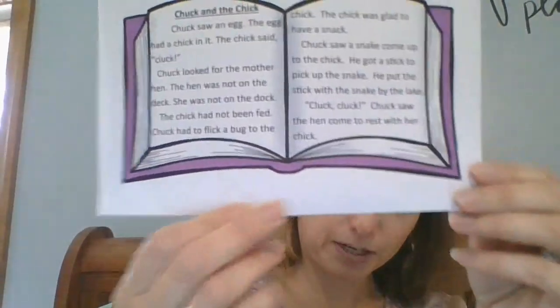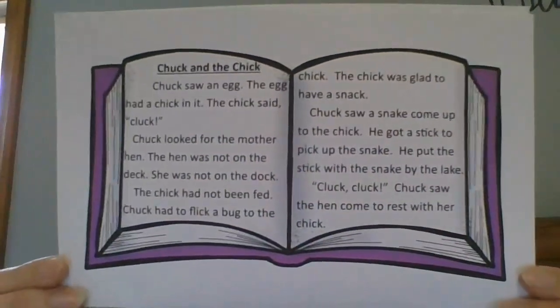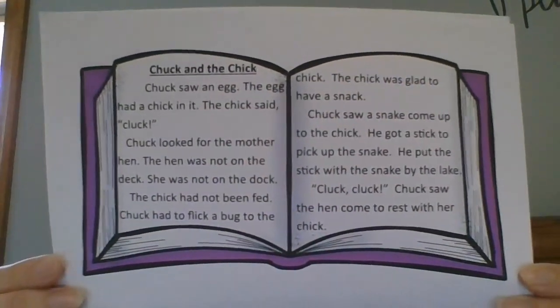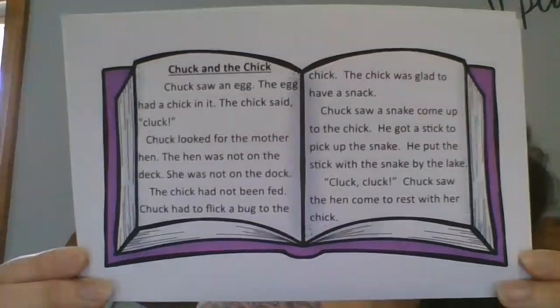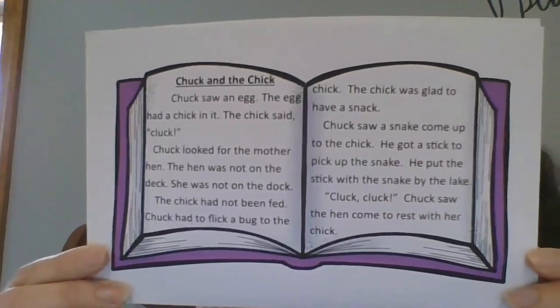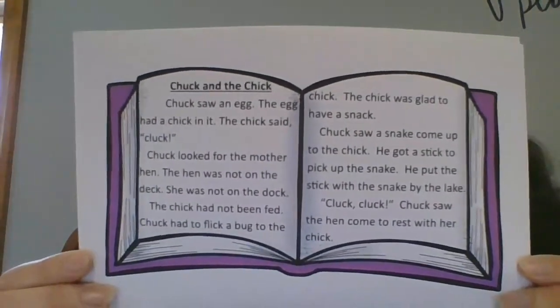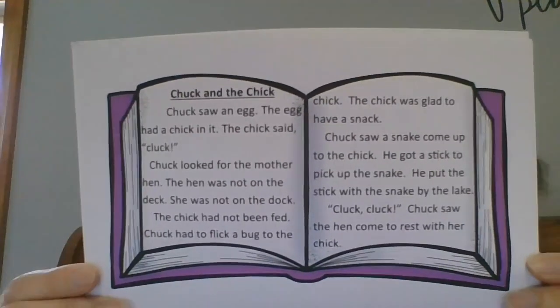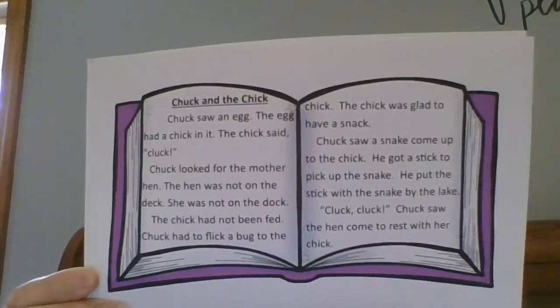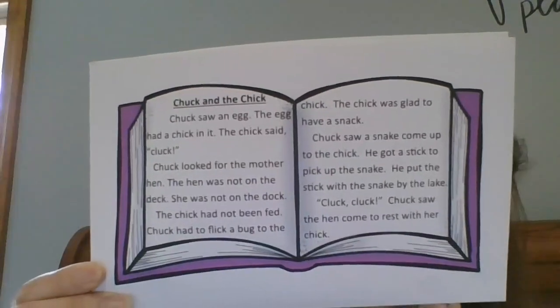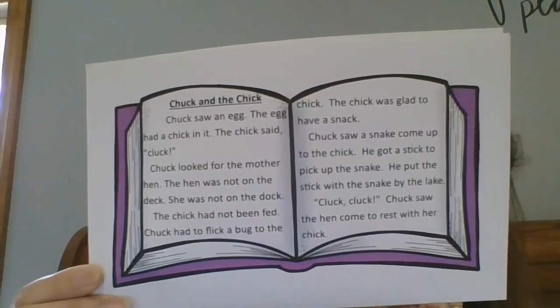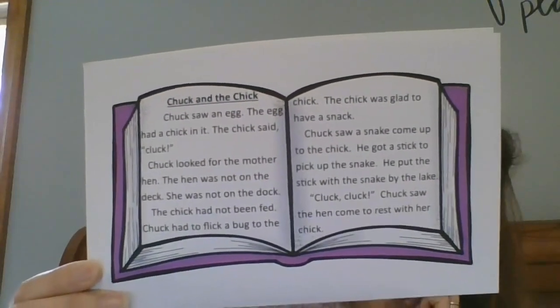And then when you are ready, unpause it and you can reread Chuck and the Chick. Remember, we read over and over again because every time we read it, we get better. And when we get more fluent at reading, when we can read more smoothly, we can understand it better. So who are our characters in this one? Was there a problem in this one? How was the problem solved?